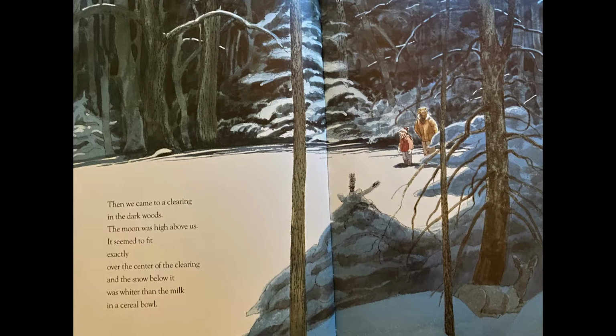Then we came to a clearing in the dark woods. The moon was high above us. It seemed to fit exactly over the center of the clearing, and the snow below it was whiter than the milk in a cereal bowl.